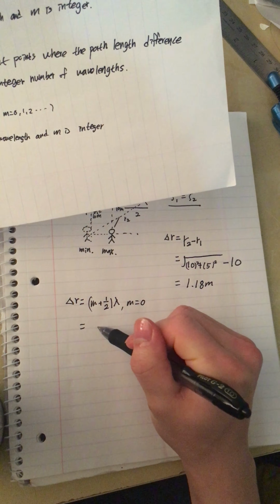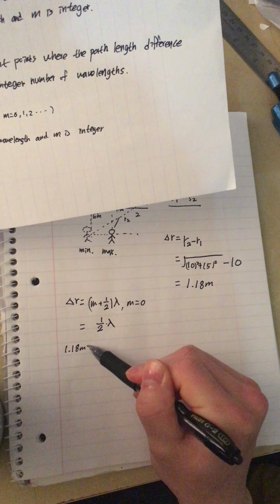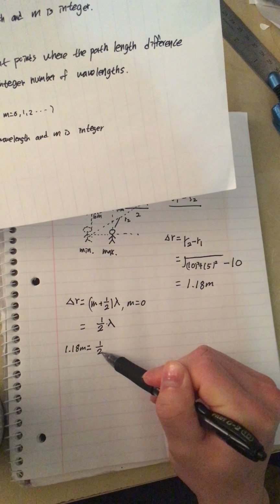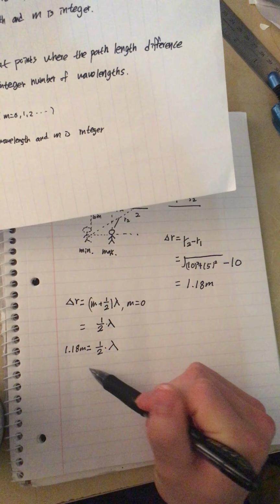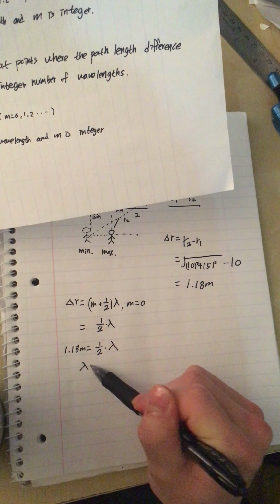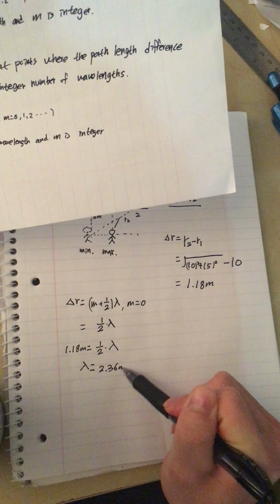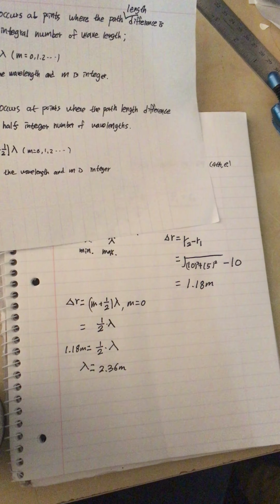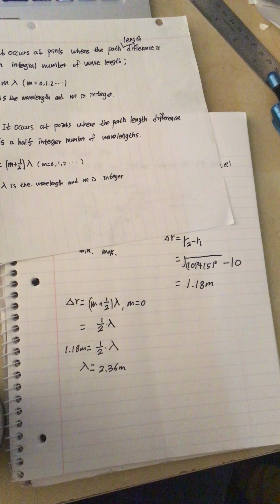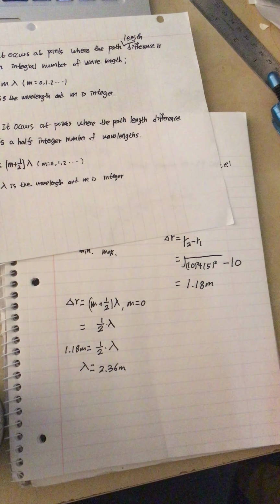We already know delta R is 1.18 meters, which equals 1/2 lambda. So if I switch it, lambda will be 2.36 meters.